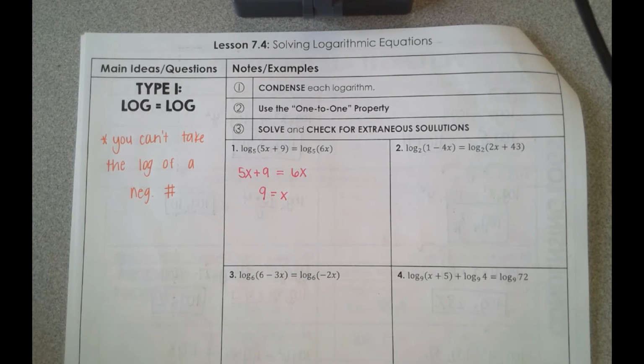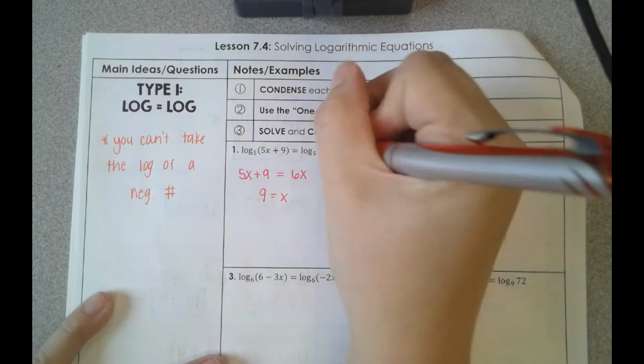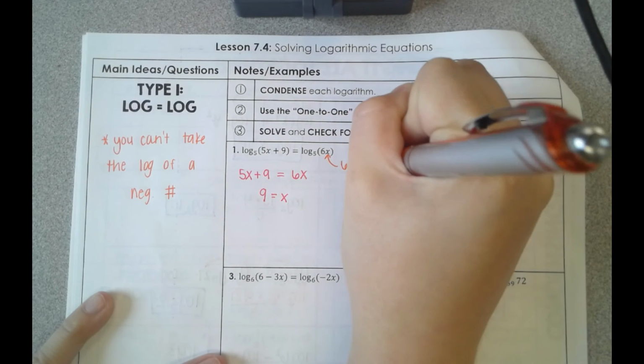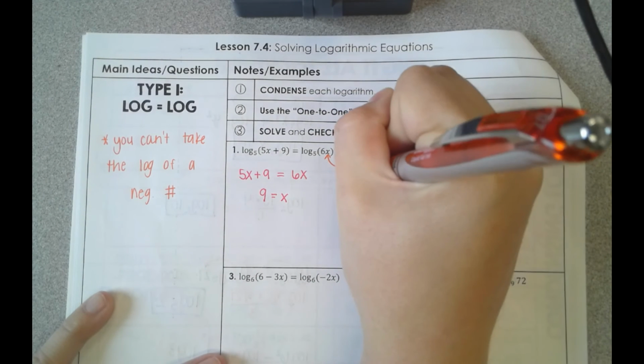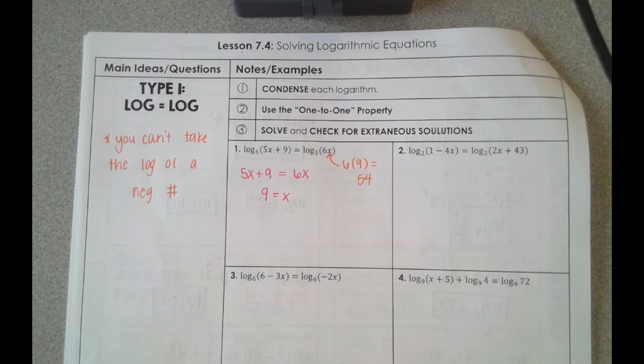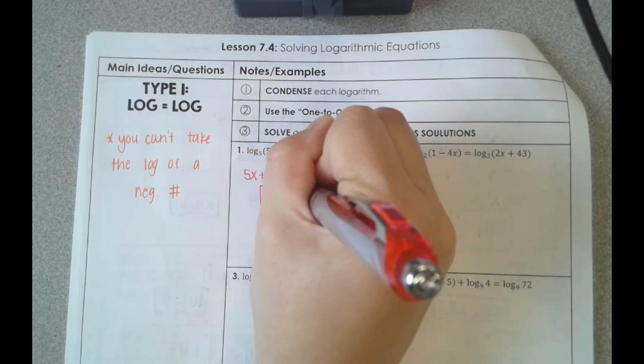But we need to check it. And you can check either one. 6 times 9 is 54. So we can take log of 54, no problem. So 9, that's the answer.